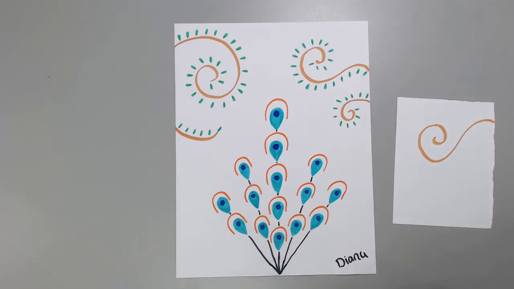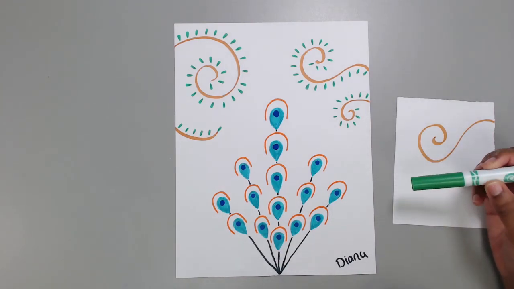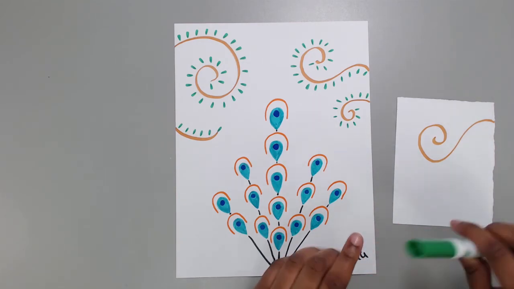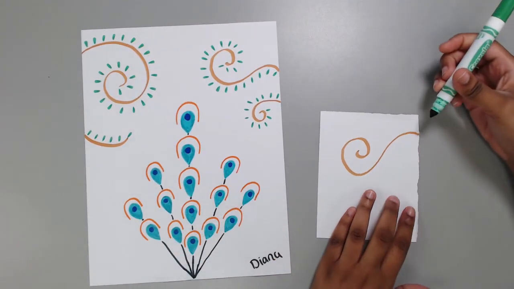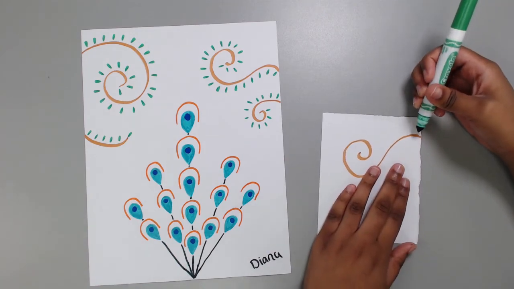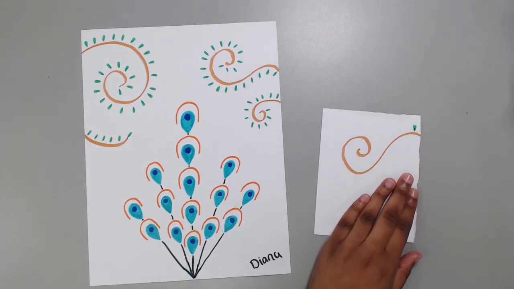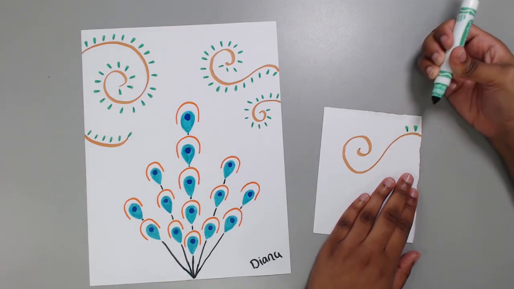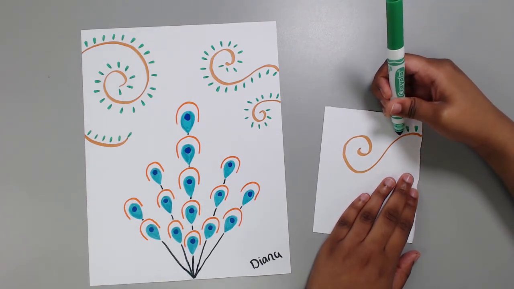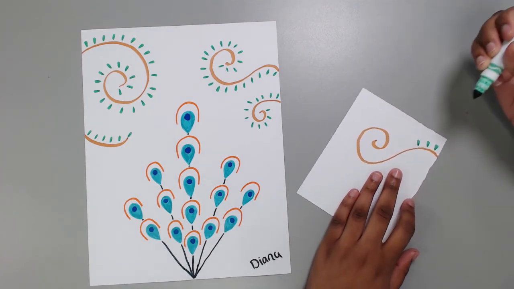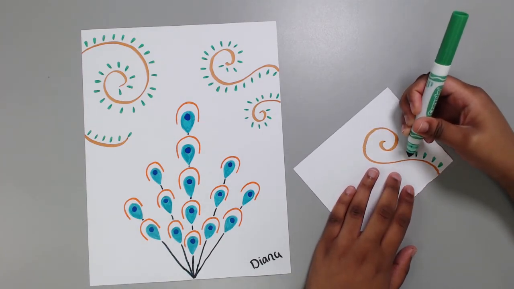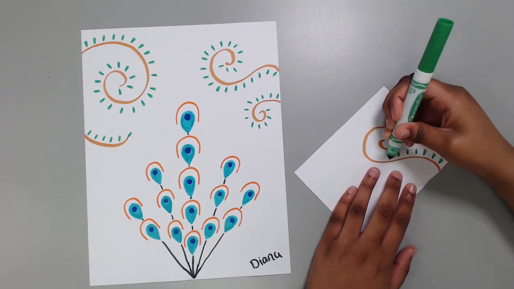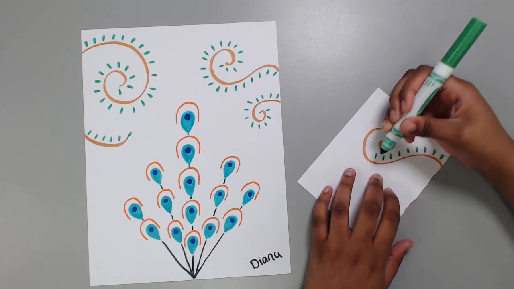All right. You'll use your green marker, and we're going to do a little stamp technique. So we're going to use the side of our marker. We're going to press it down like a little stamp. Depending on your marker, it'll make a little shape like a triangle. You're going to press it down, and you can turn your paper around to make it easier. And just keep going. Stamp, stamp, stamp.